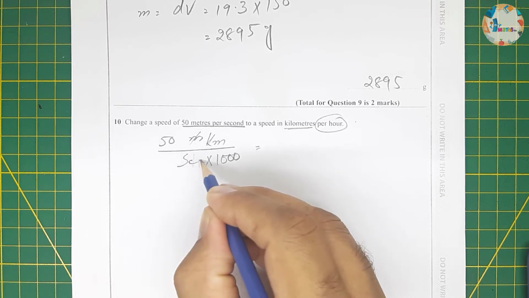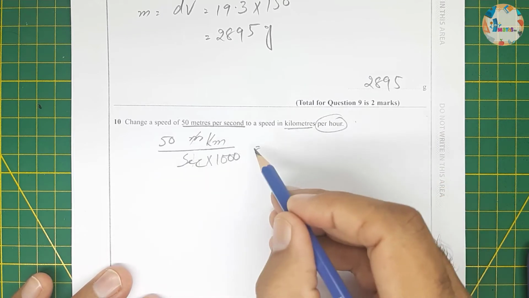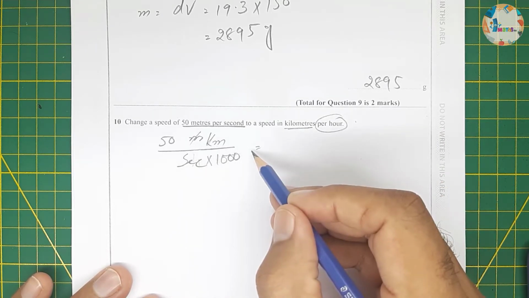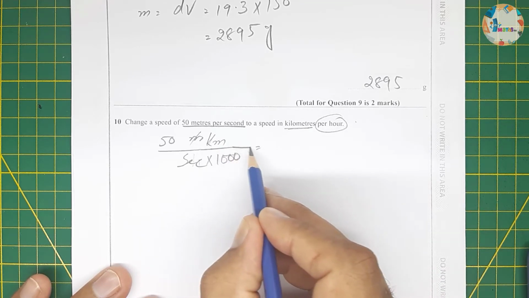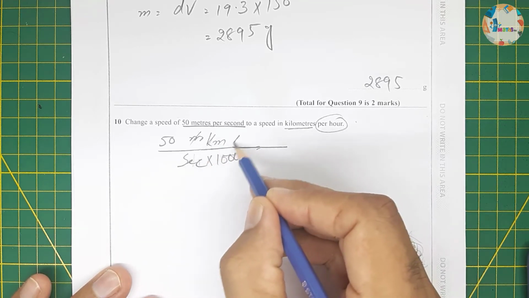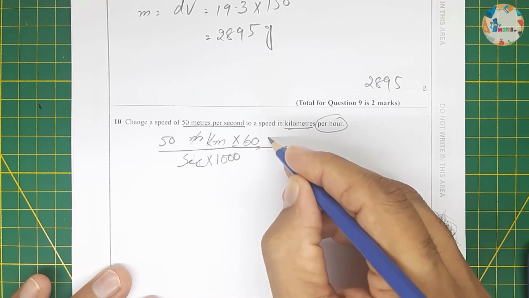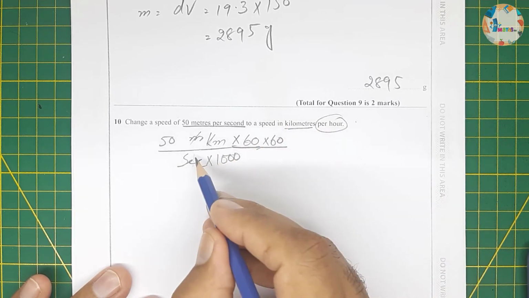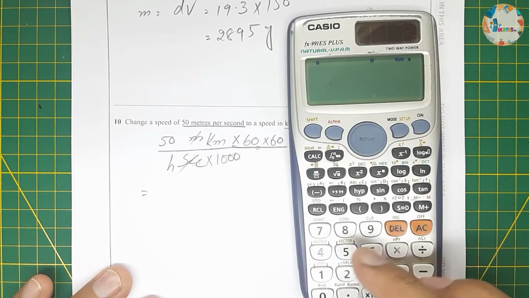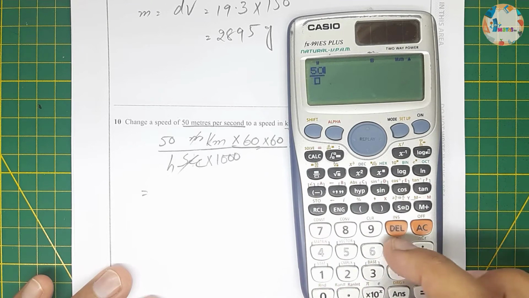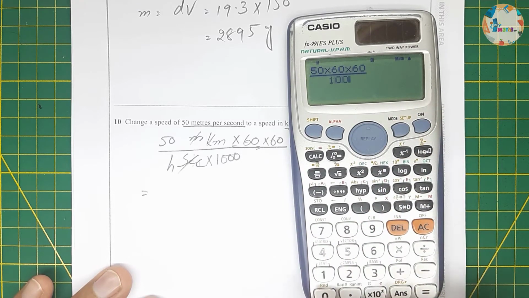So we have to change this second also into hours. To change seconds into hours, we will be dividing it, meaning seconds will be the numerator. So seconds into minutes, then minutes into hours. Now our calculation will change. We will be writing here 50 into 60 into 60 and divided by 1000.